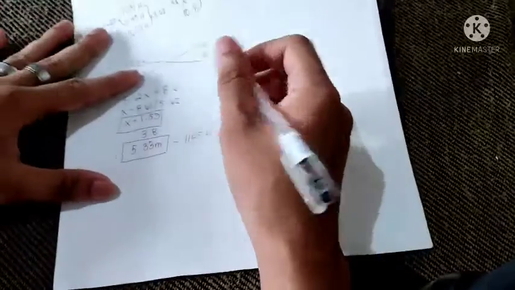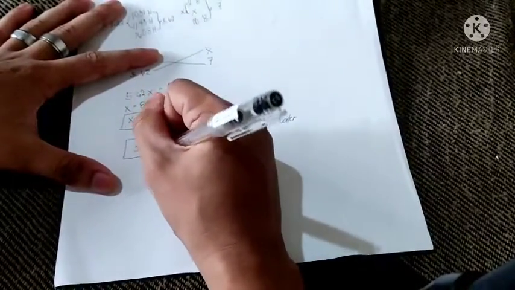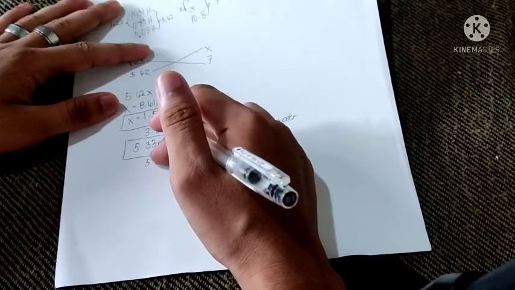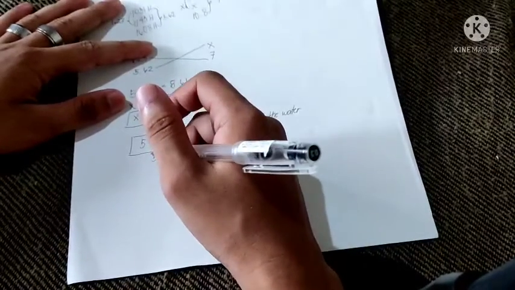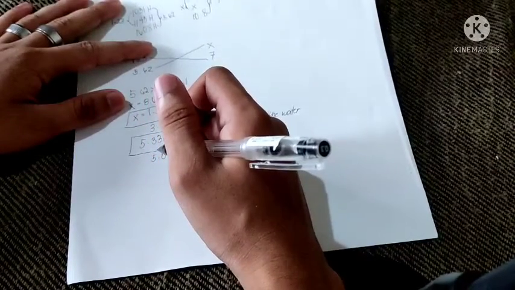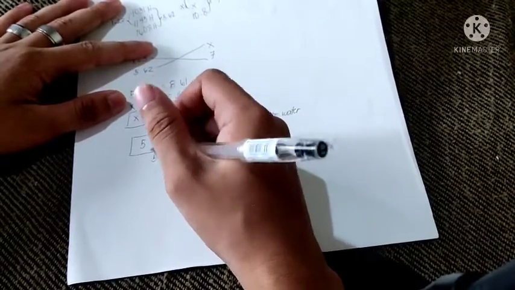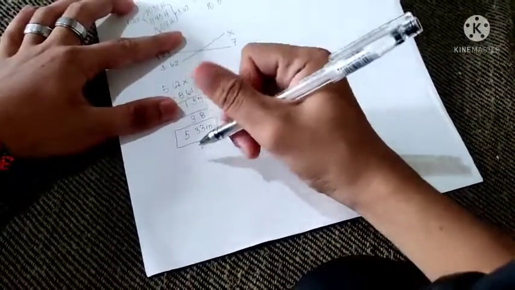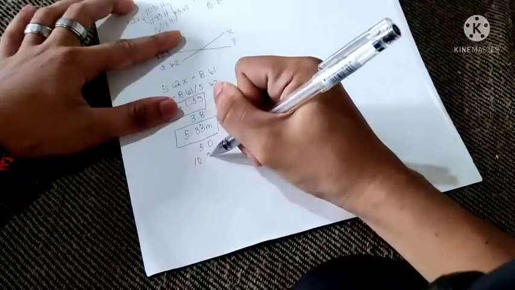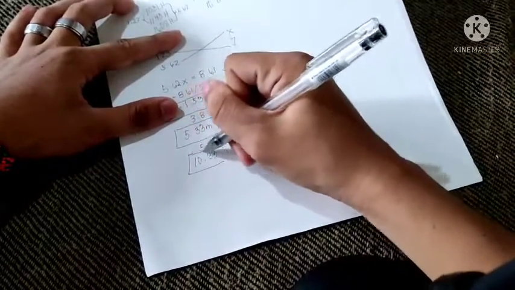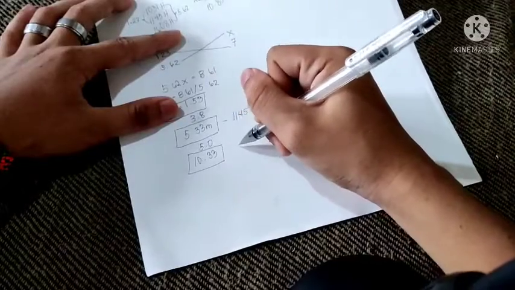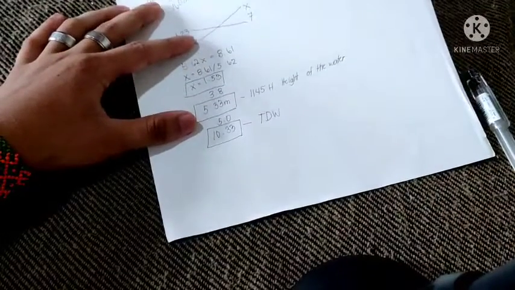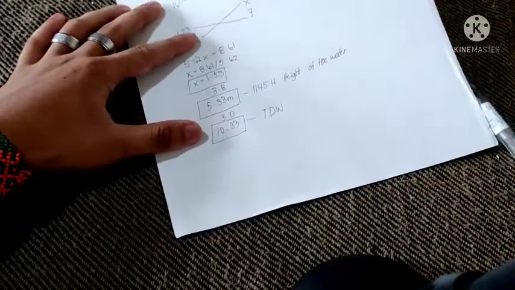So 5.0 is the charted sounding which is given. Para makuha natin yung TDW, add lang natin 10.33. So ito na yung magiging TDW niya.